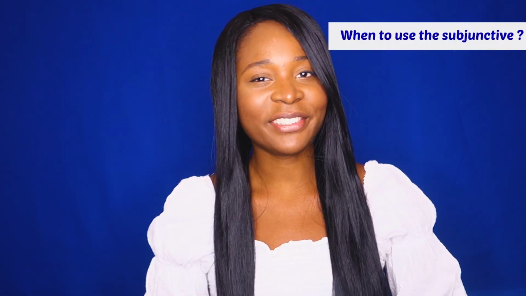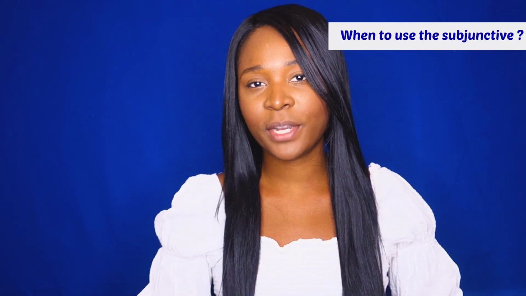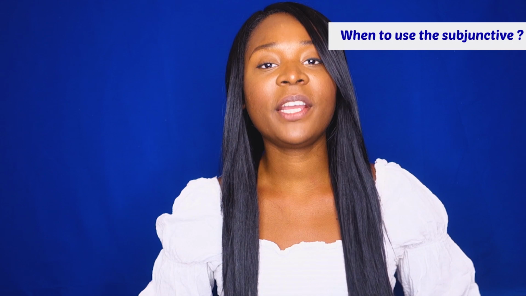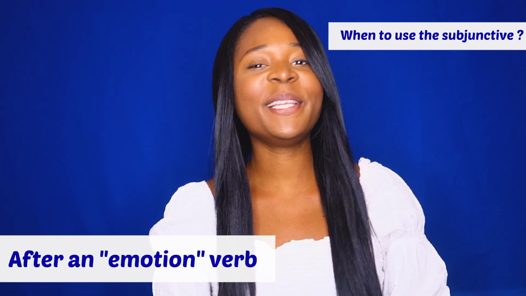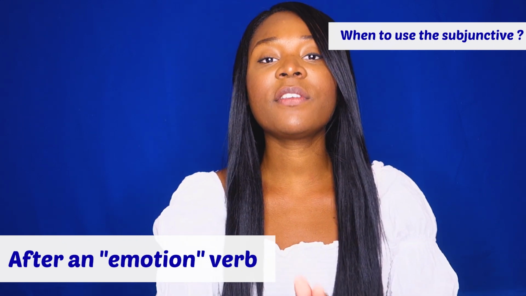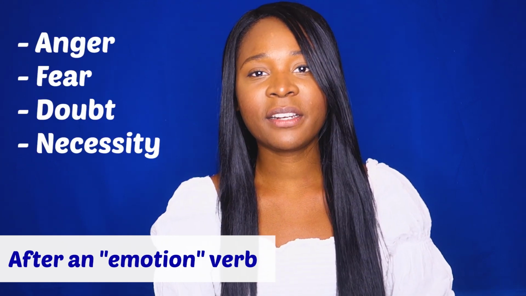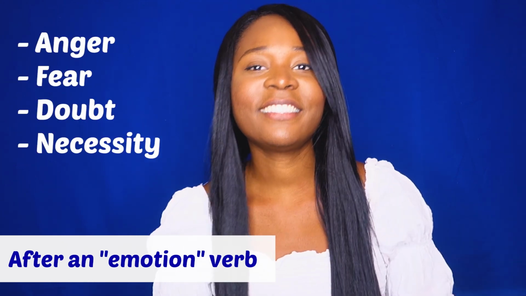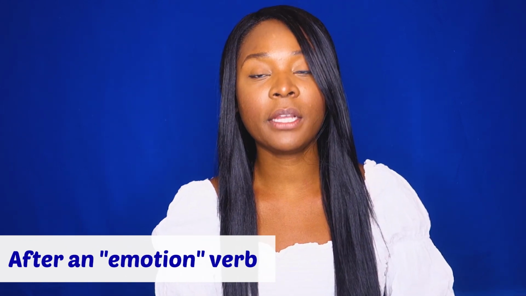So now that you know what the subjunctive is and how to form it, it is time for us to have a look at when to use the subjunctive. You will use the subjunctive mainly in 3 different situations. The first situation is after an emotion verb. What do I mean by an emotion verb? It is a verb that shows a certain emotion, so it can be anger, fear, doubt, desire, necessity. If a verb shows that emotion, it will be followed by the subjunctive.